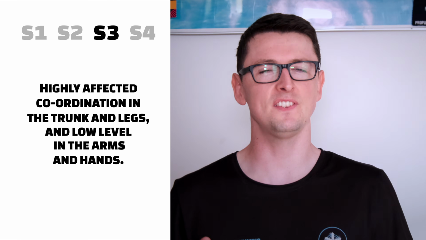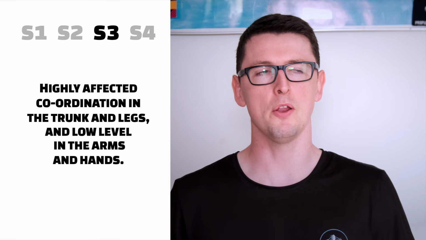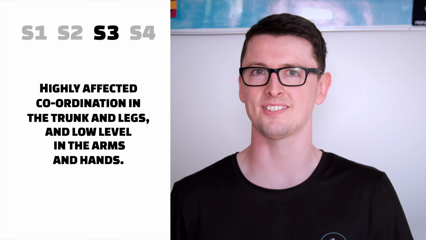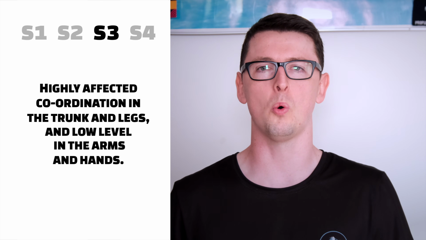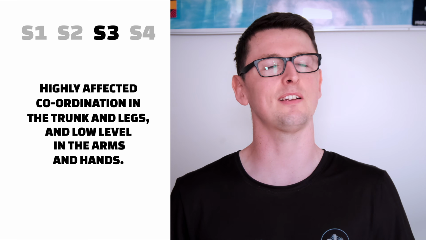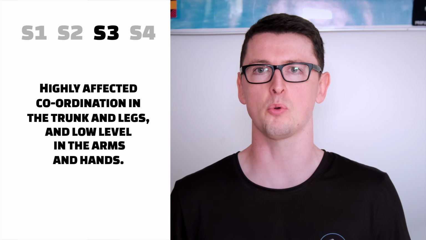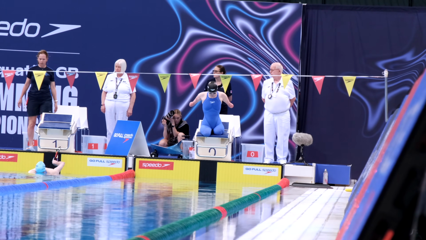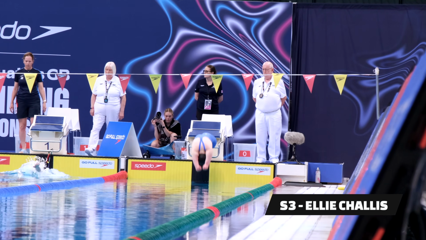S3 swimmers have decent arm and hand function, but no use of their trunk and legs. They have severe disabilities in all their limbs. Disabilities include quadriplegia from spinal cord injuries and multiple amputations. An example of an S3 swimmer is British world champion Ellie Chalice.